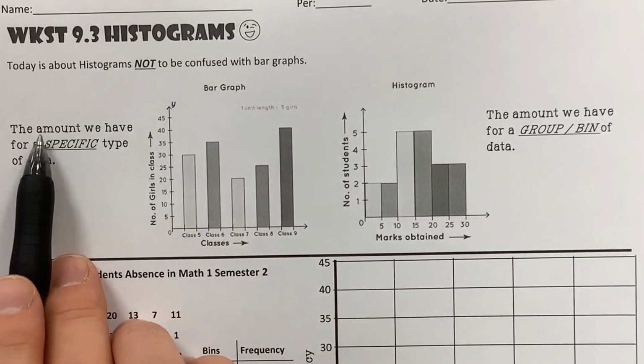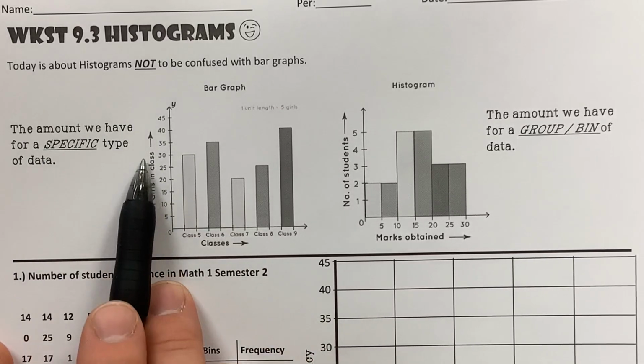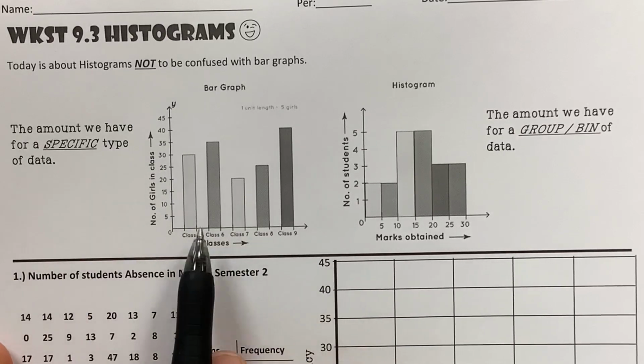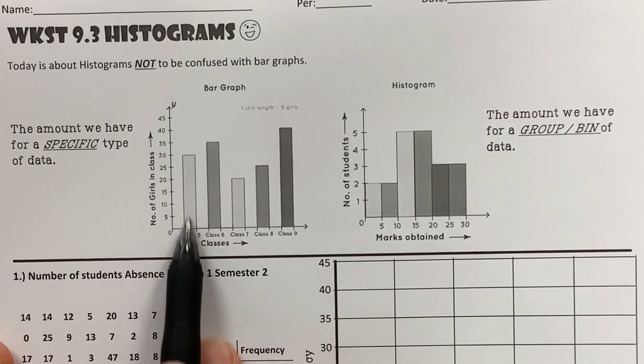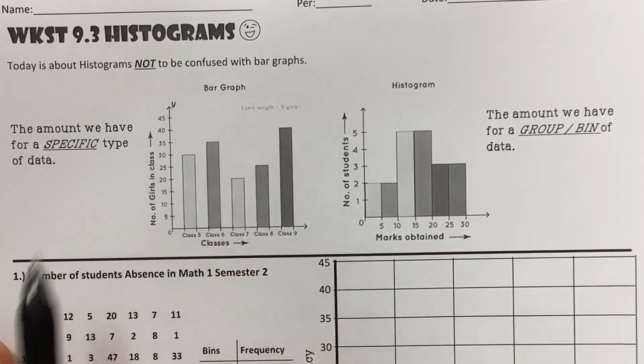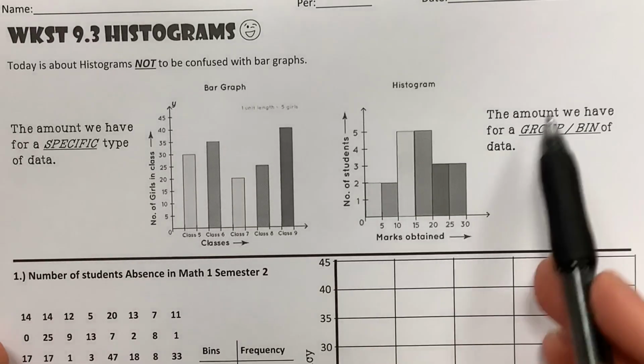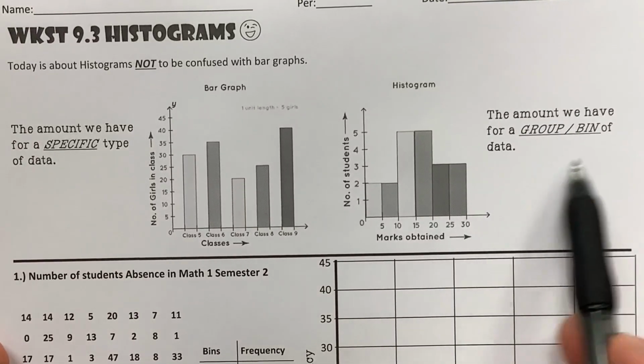Bar graphs. The data they talk about is very specific. So, number of girls in a class and classes. Class 5, this one class has 30 girls. Class 6, this one class has 35 girls, and so on. For histograms, what you guys are going to be learning, the data is going to be grouped in bins.